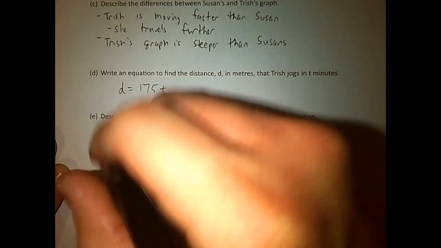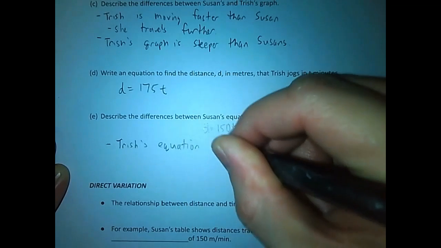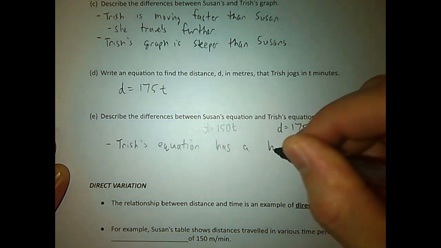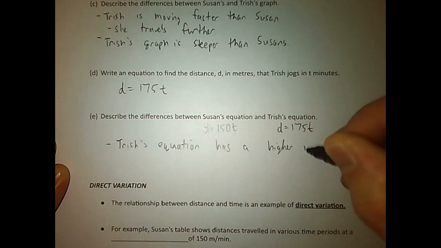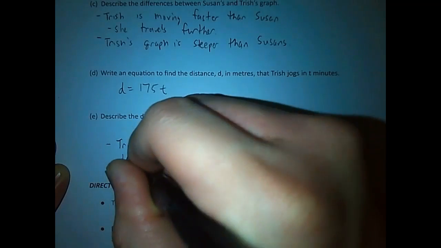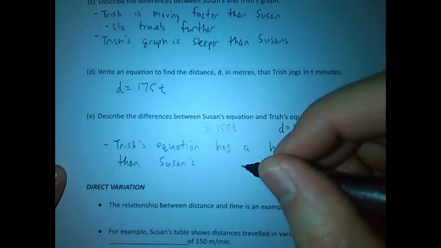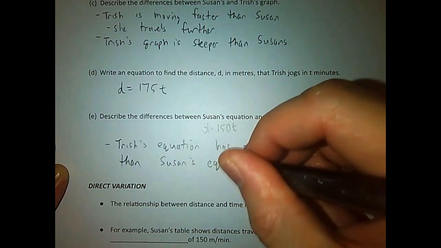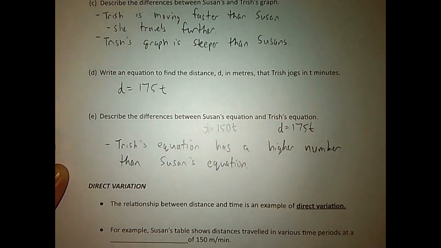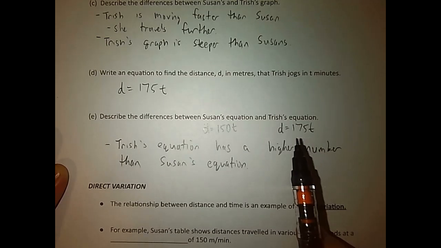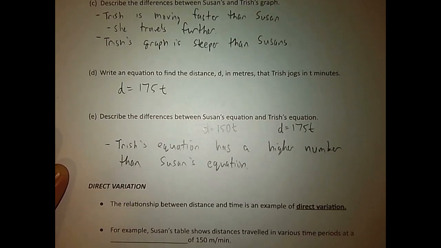So we can say Trisha's equation has a higher number than Susan's equation, which leads to why she has a steeper graph, because we have a bigger number here.